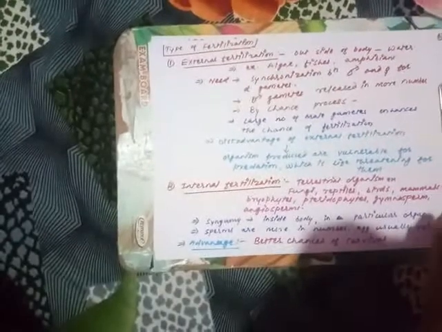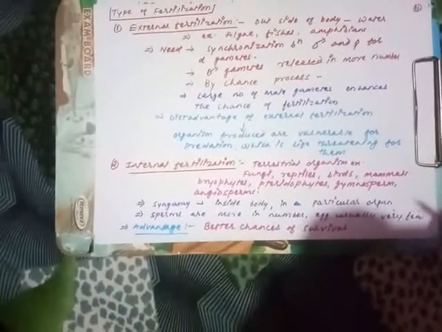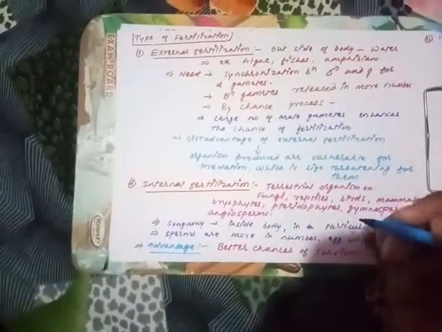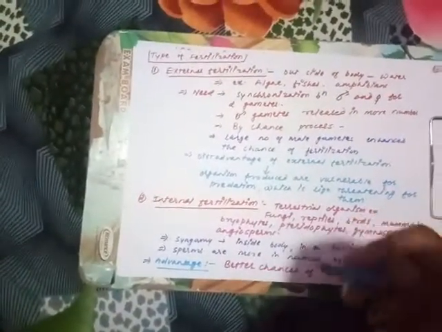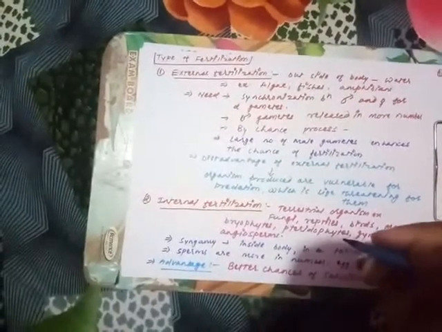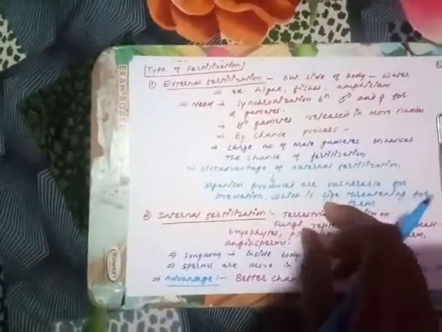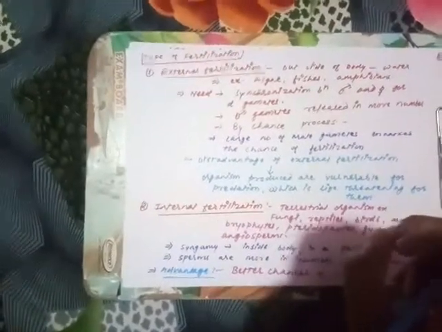Why do we say it is a by chance process? We can't say that during fertilization, whatever male gametes are released are going to target the female gamete, and each and every male gamete is going to fertilize each and every female gamete. One more problem is that when external fertilization occurs, a great number of male and female gametes are required, but the male gamete has to travel the journey toward the female gamete. So it is very much required that their number be more than the female gametes, even 1,000 times more than the female gamete.